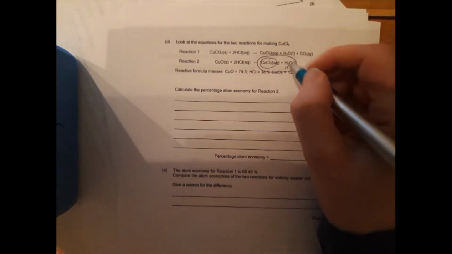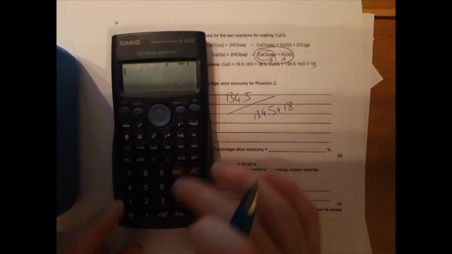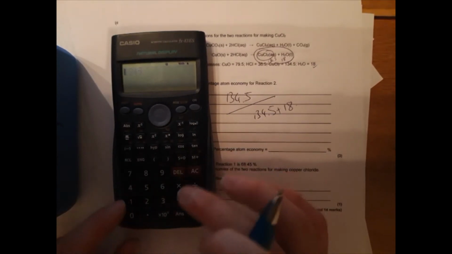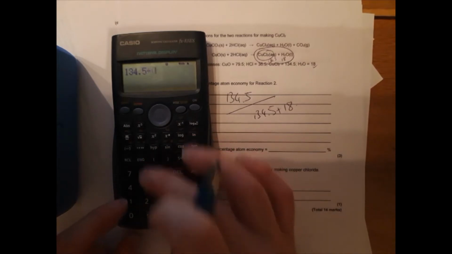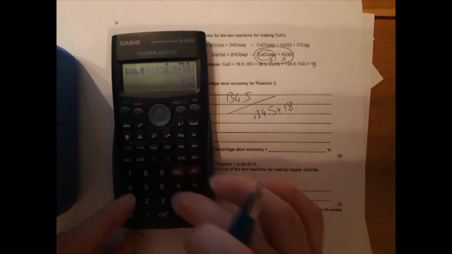That's better, it's charging. Right, calculate the percentage atom economy for reaction 2. That's what we're trying to make, and that's everything. So H2O is 18, CuCl2 is 134.5, so 134.5 divided by the whole lot, which is 134.5 plus 18. It's basically the same as the first question. 134.5 divided by brackets 134.5 plus 18 close brackets times 100, because percentage atom economy.